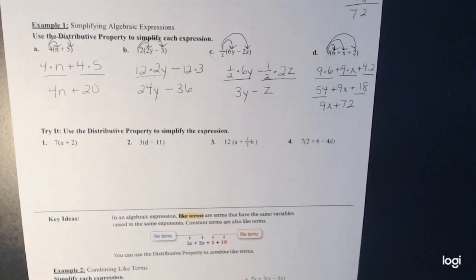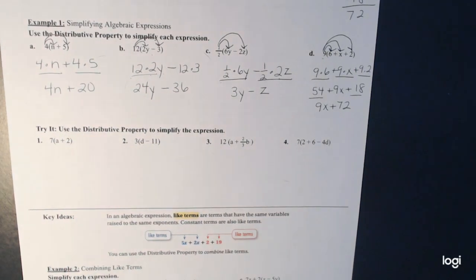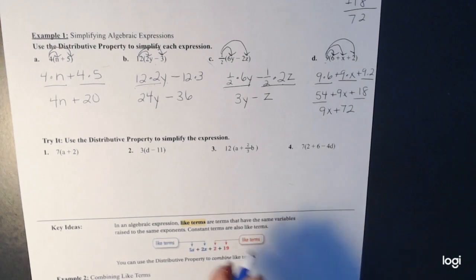All right, see if you can solve these 4 problems for me by doing your arrows and writing your multiplication. Go ahead and pause your video. All right, let's see how you did.